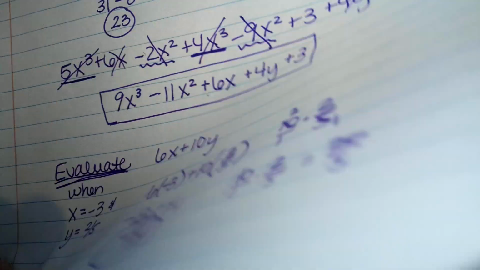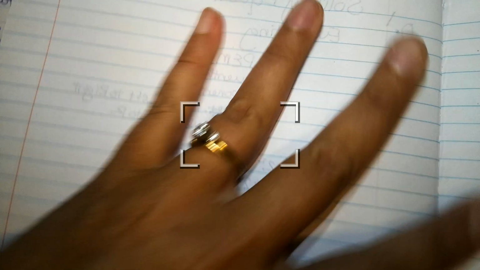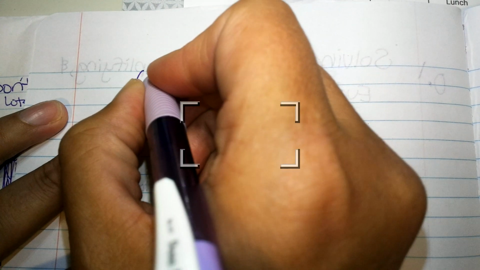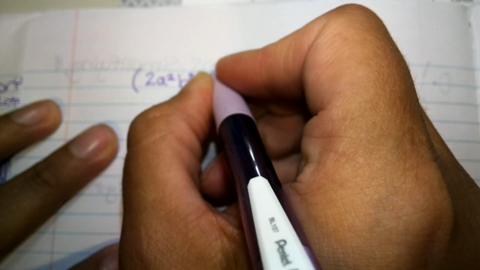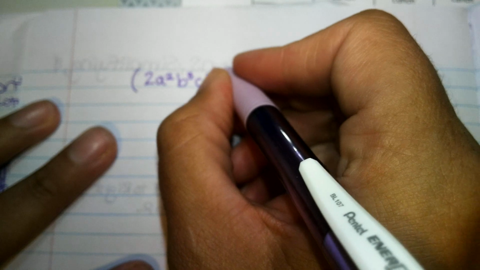Okay, and the final one for this video. We've got 2a squared b cubed c to the 5th. We're going to take that all to the 3rd power.